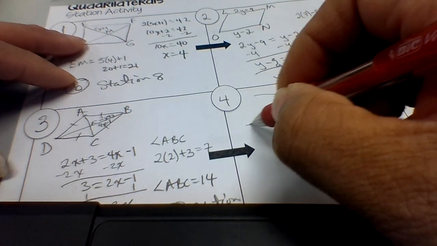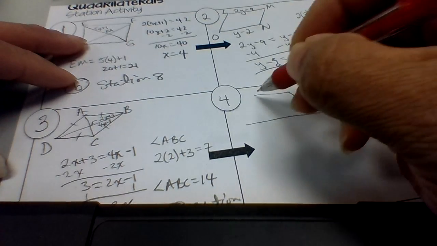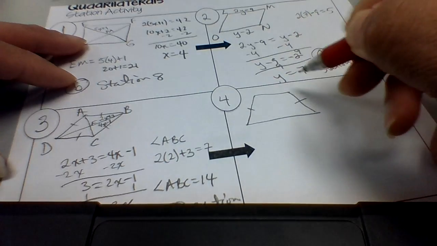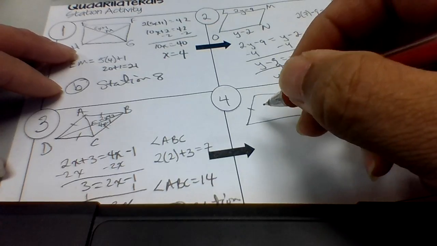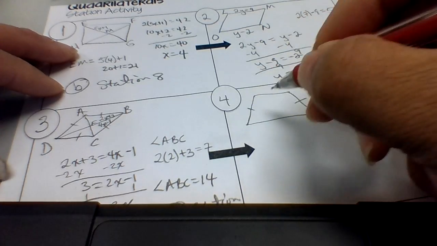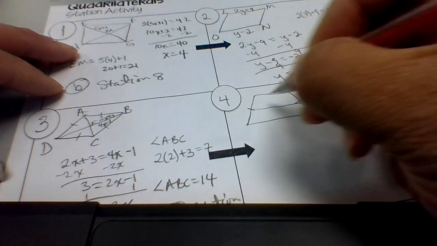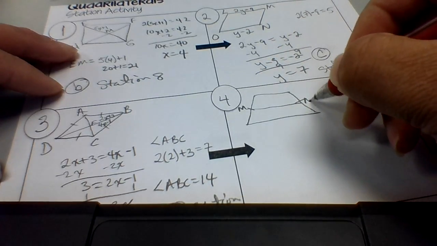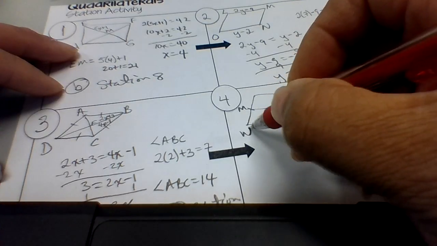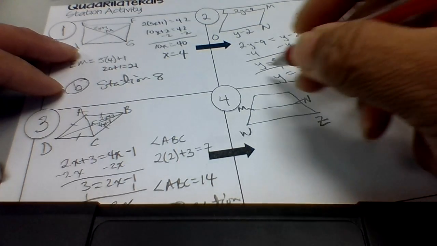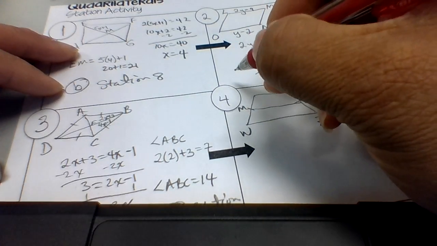So this, that's equal to that. And those are equal. So that means my base angles are going to be equal to one another. And they told me MN is the median. So here's MN. And WZ and XY.